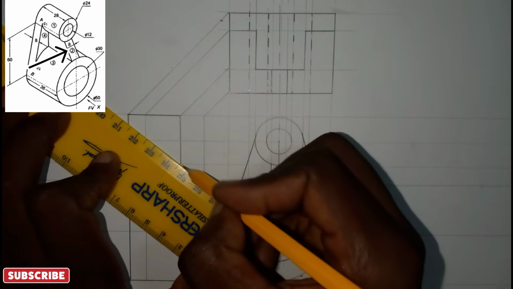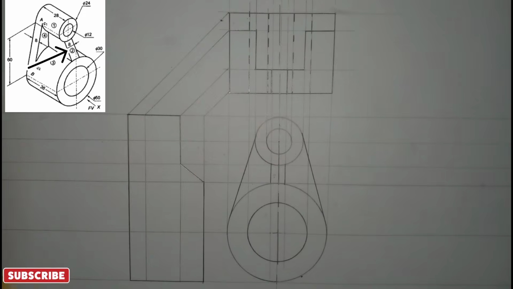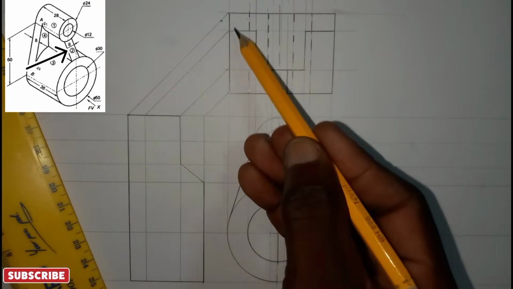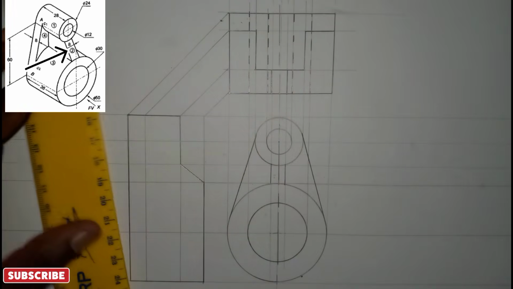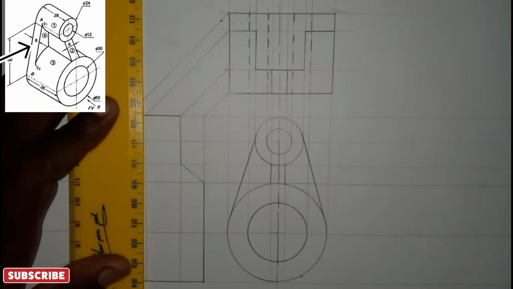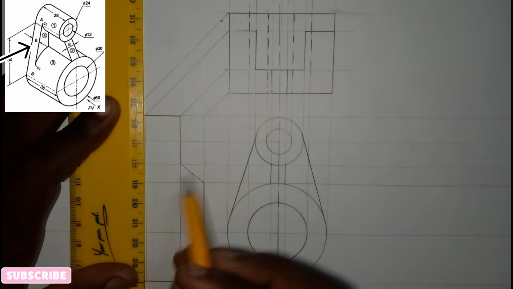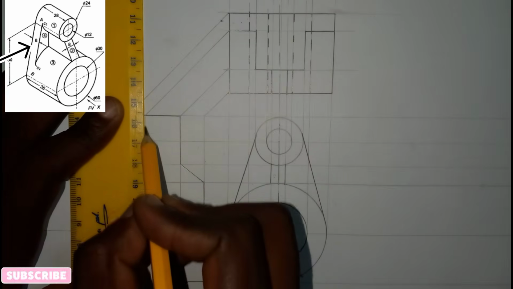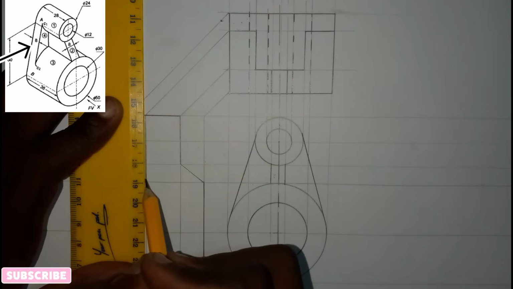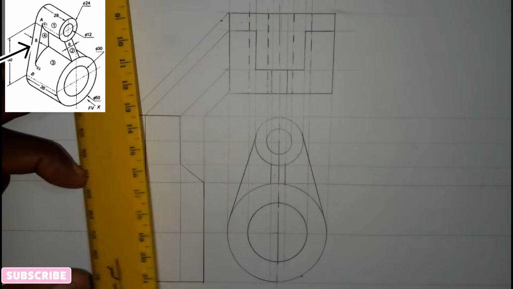I see it like this. Then I have this plane. It stretches from here to here, like this.